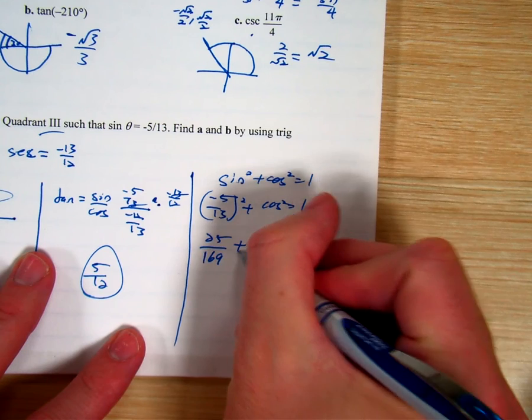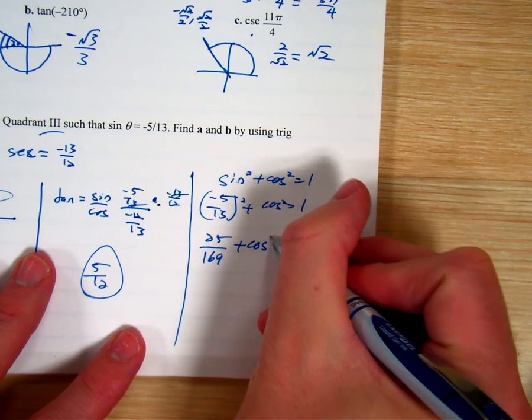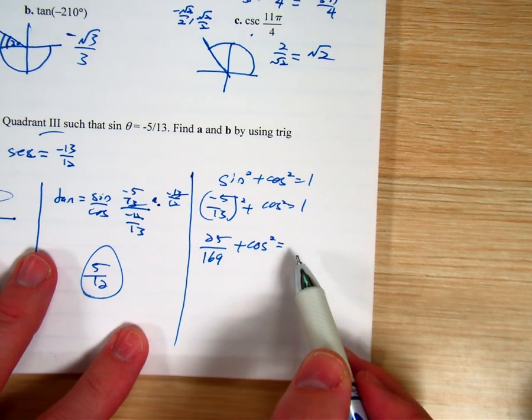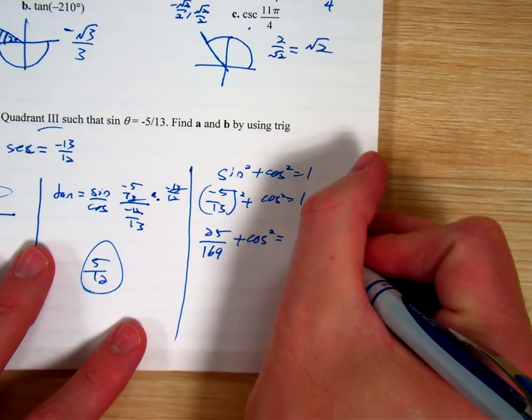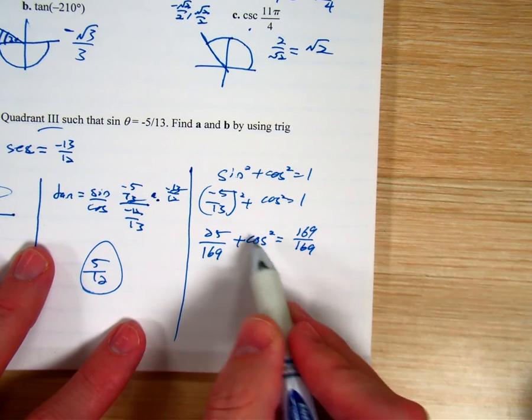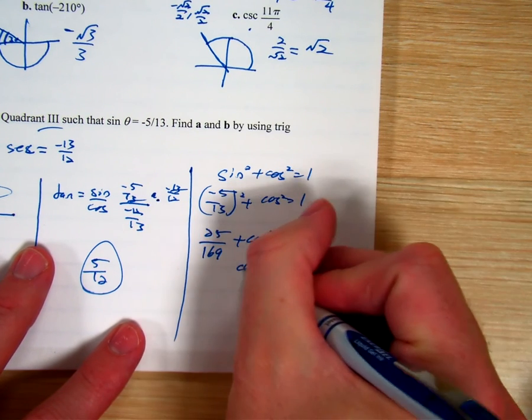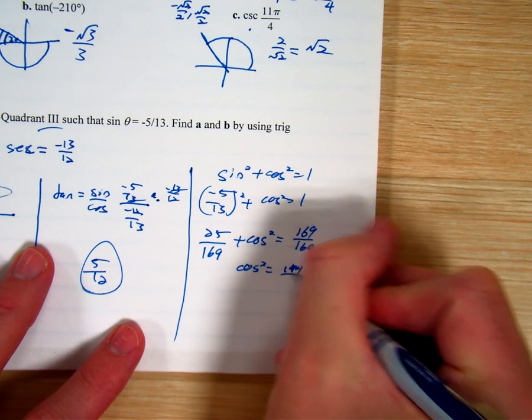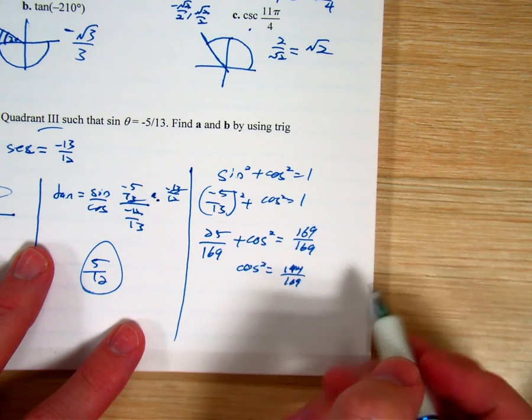Let's make our life easier because we know we're subtracting this on the next step. 1, let's write that as 169 over 169. So then now when I subtract that over, we now have 144 over 169.